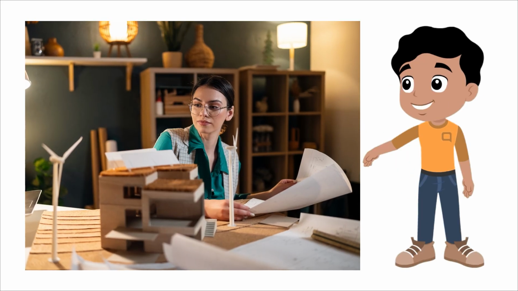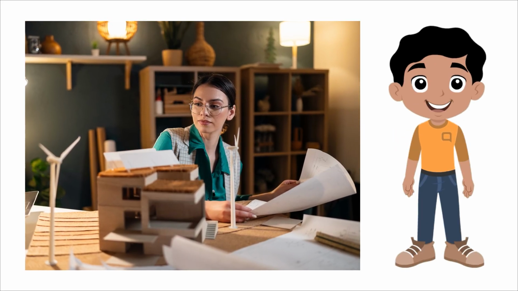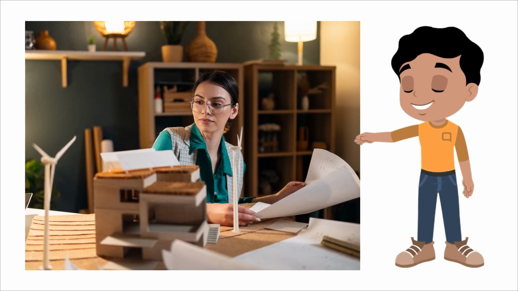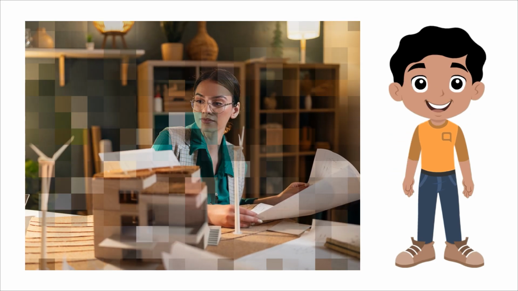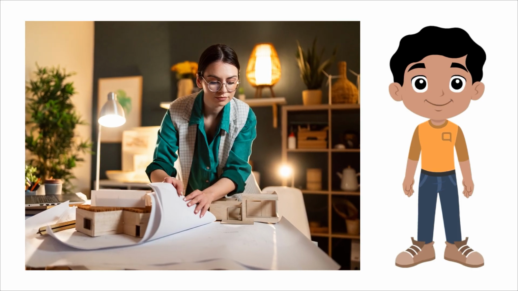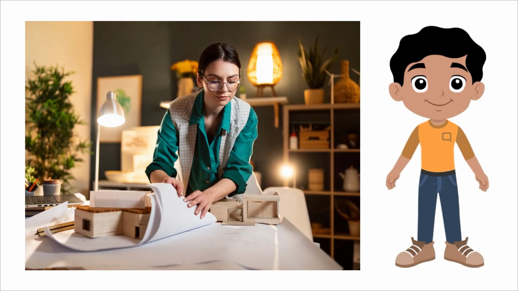Hello, explorers. Meet Jenny. She is an architectural model maker. Right now, she is working on a model of a new sustainable home. Architectural model makers use drawings from an architect to create a model of the building the architect is designing.